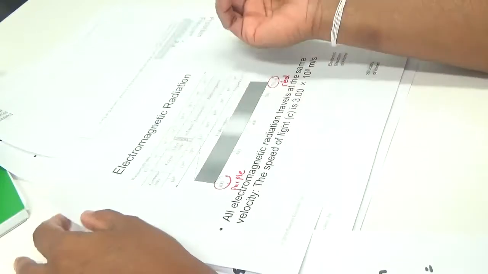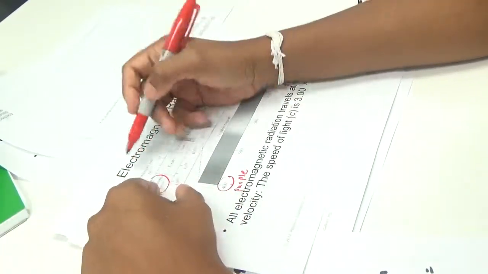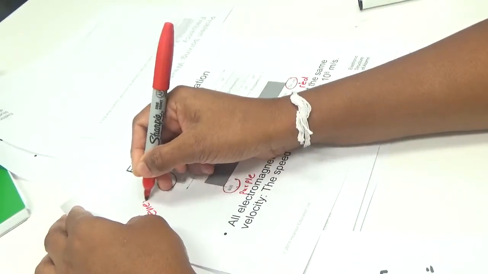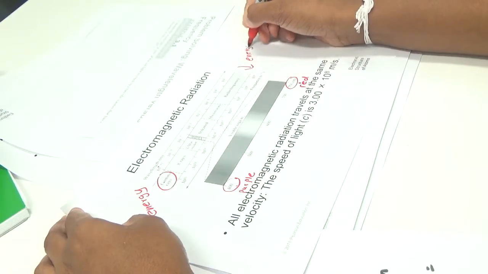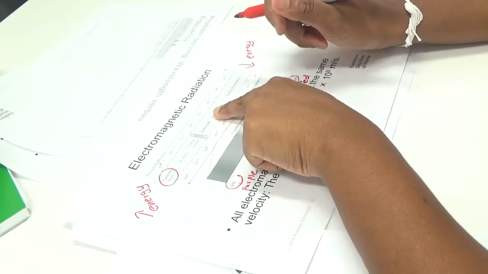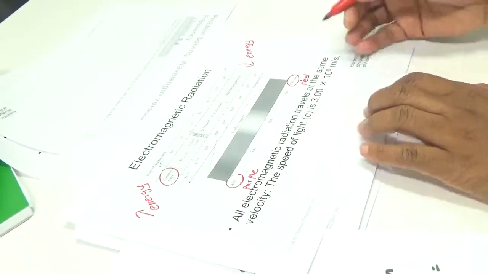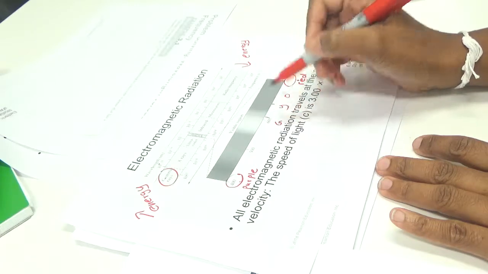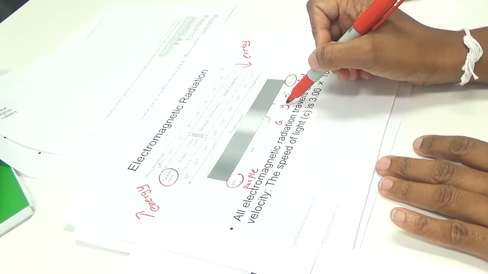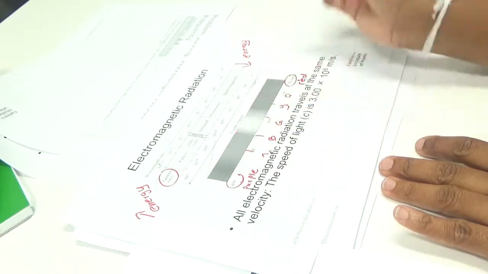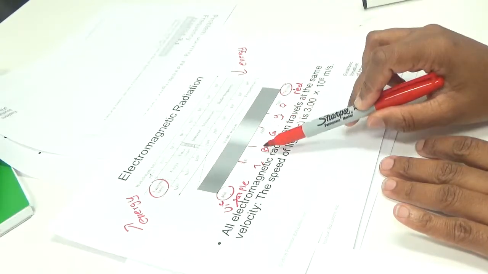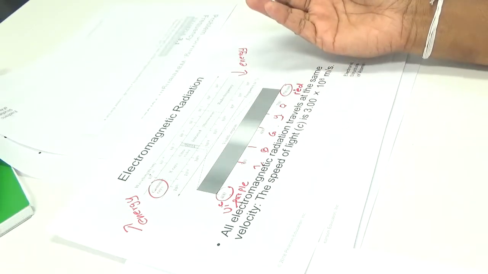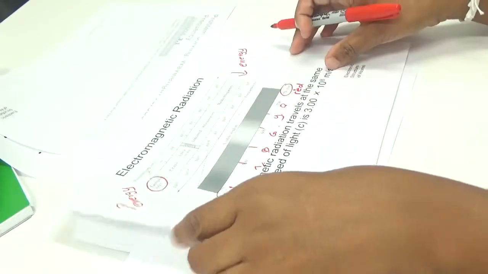The electromagnetic radiation starts with gamma rays, which have the smallest wavelength and highest energy. This is high energy, this is low energy. You need to know the order: radio waves, then microwaves, infrared (IR), visible. You also need to know the order of colors, ROYGBIV: red, orange, yellow, green, blue, indigo, violet. I'm not going to ask you to memorize the frequencies, but you need to know the order.